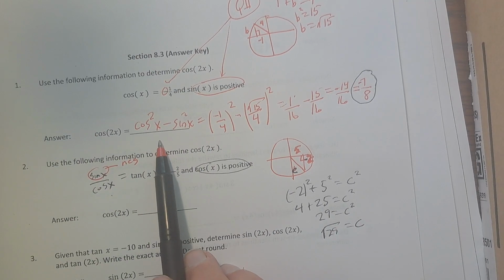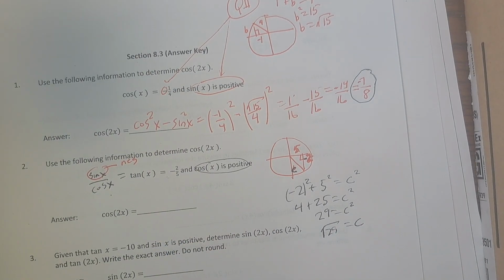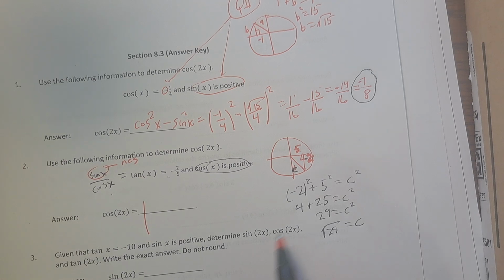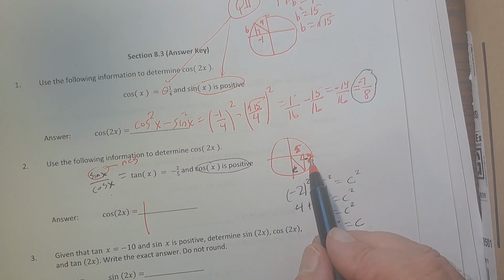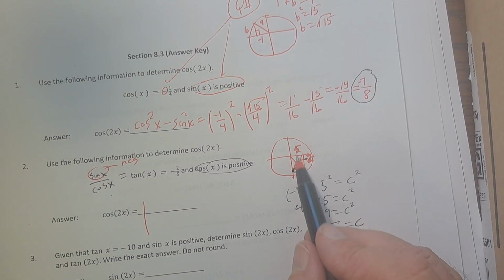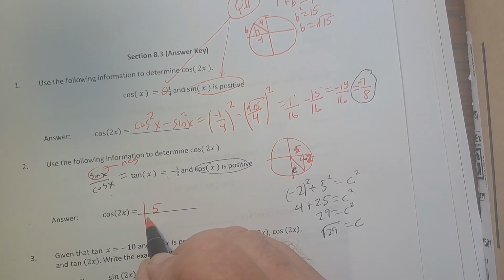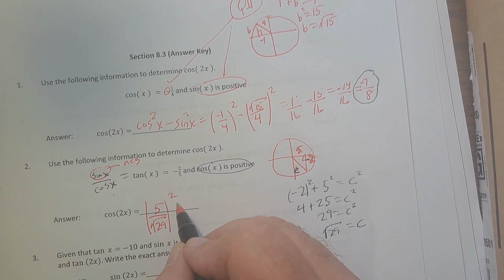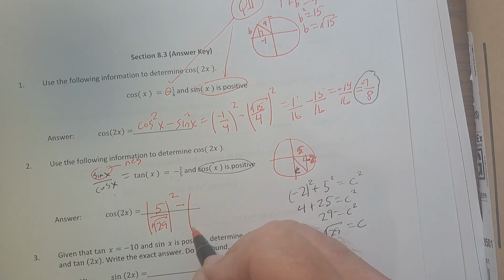I'll just use the same one I did here, cosine squared minus sine squared. So that would be, cosine is adjacent divided by hypotenuse. So that's 5 divided by square root of 29, quantity squared, minus sine squared.